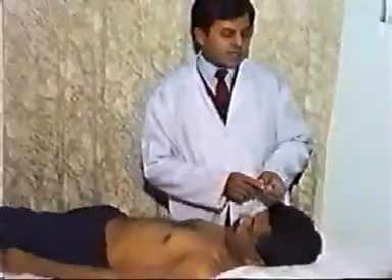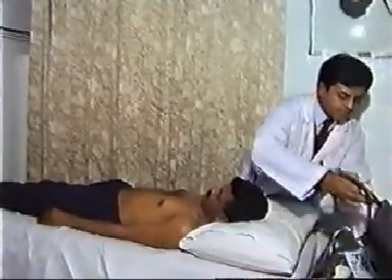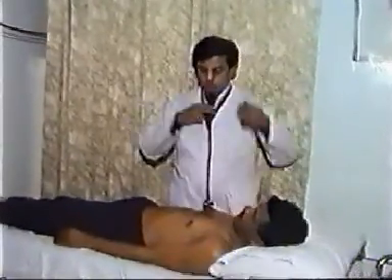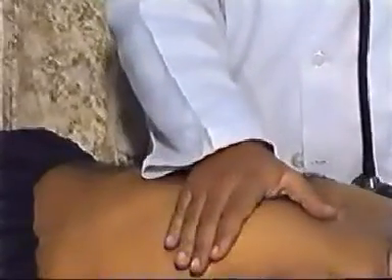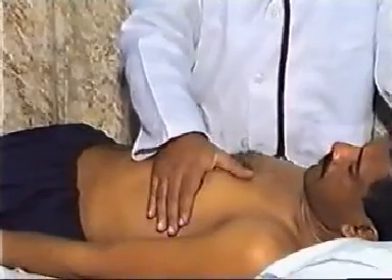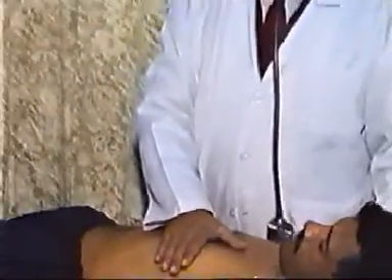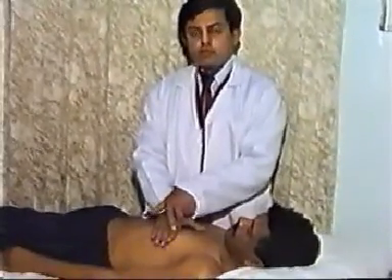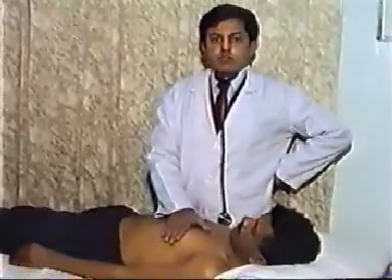Once we have done the inspection, then we will go to the palpation of the precordium. In the palpation of the precordium, you have to put your hand over the precordium in a way that it covers the apex beat and a little area beyond that, because in a patient the apex beat can be shifted. Once you have localized the apex beat, which normally is in the fifth intercostal space, the midclavicular line, you feel for the character of the apex beat.